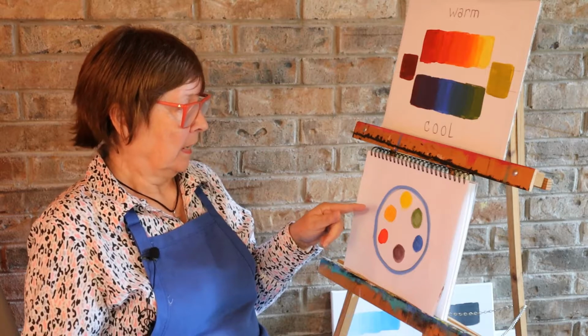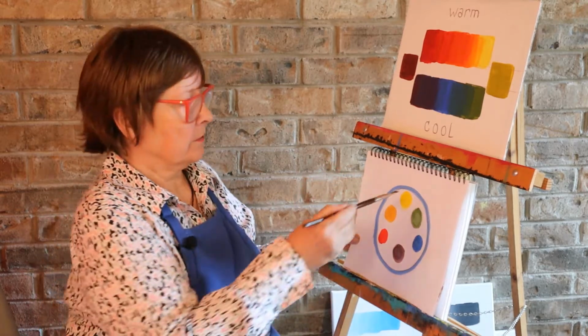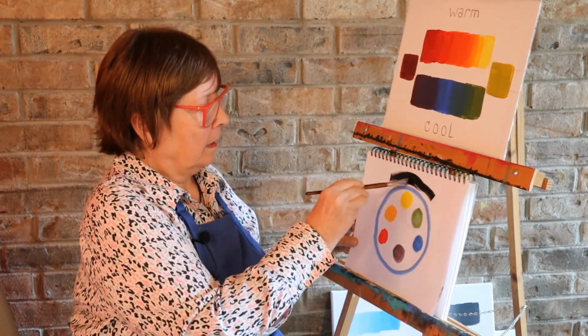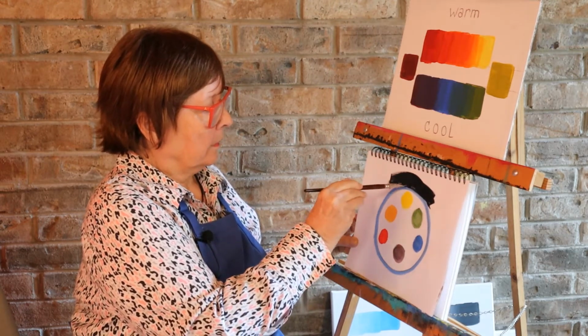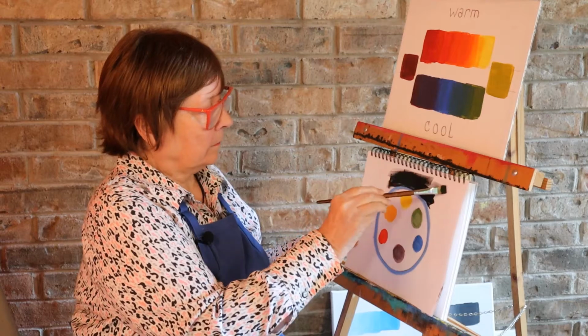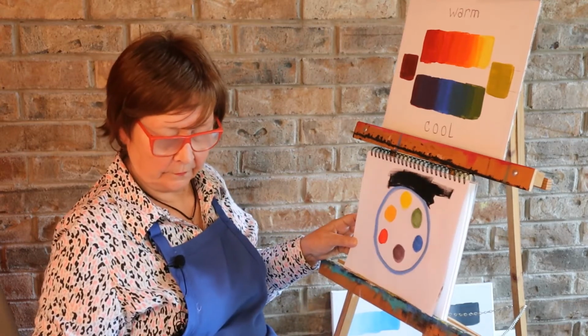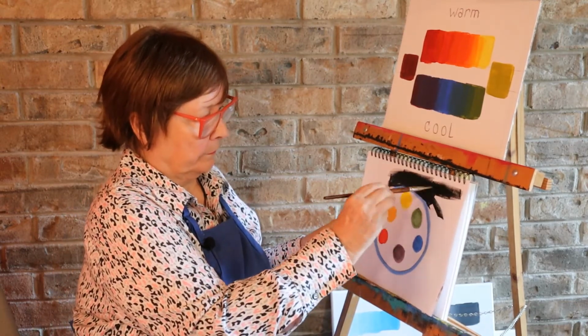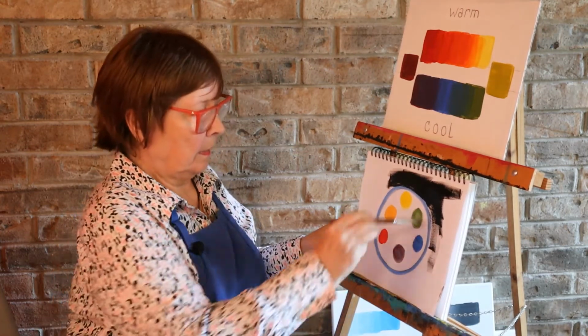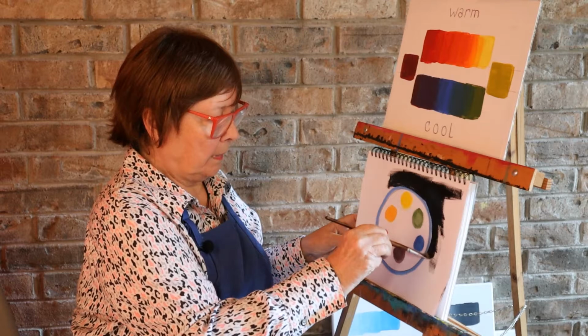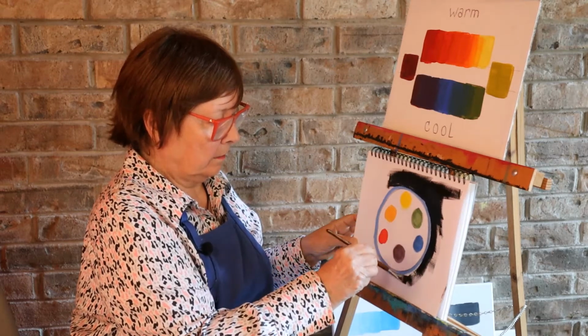And so I'm going to represent space by painting around the earth with a little bit of black. It might take me just a minute to get that done.